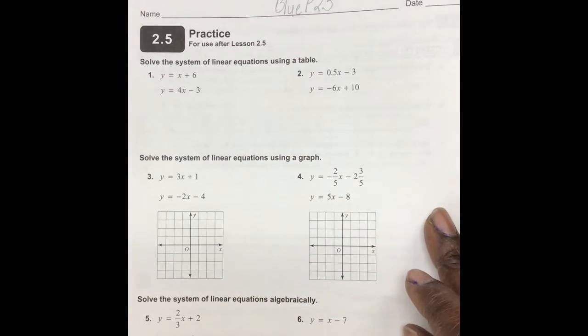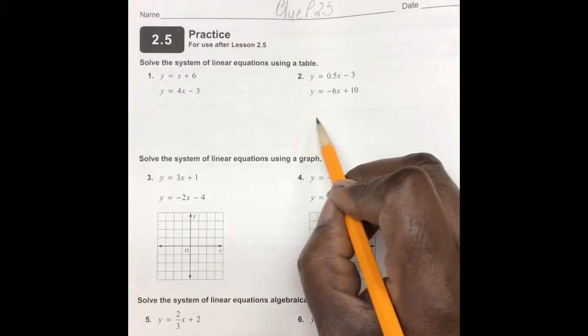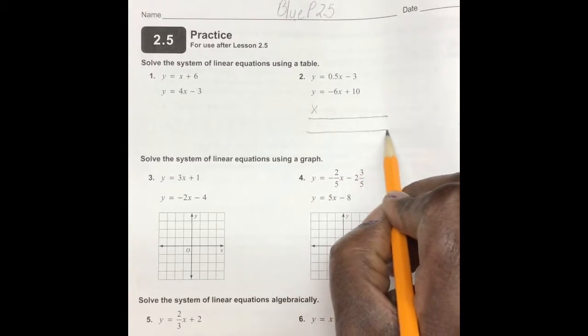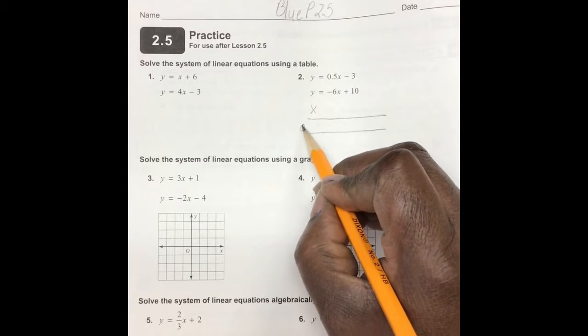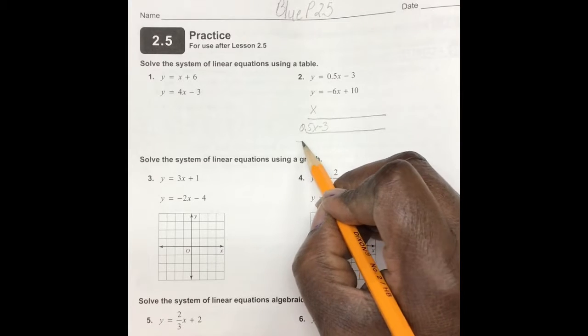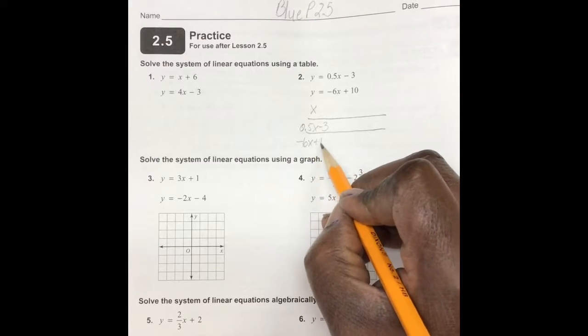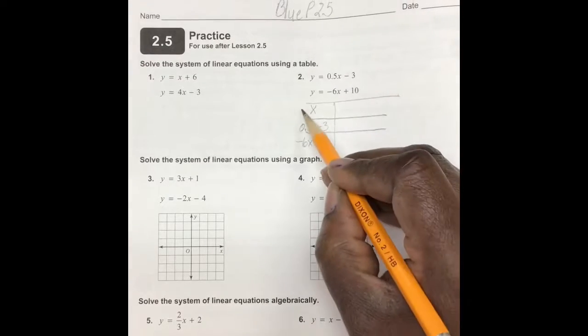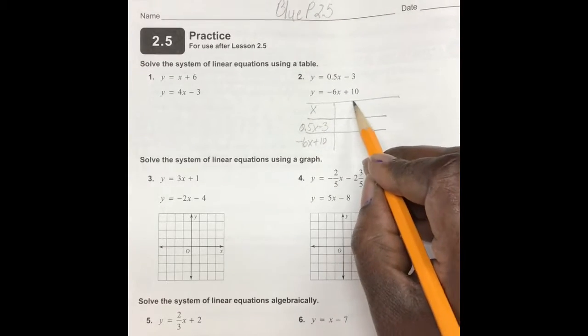Okay. When we use a table, we have our x, we have our first equation, then we have our next equation. And then we plug in our values.